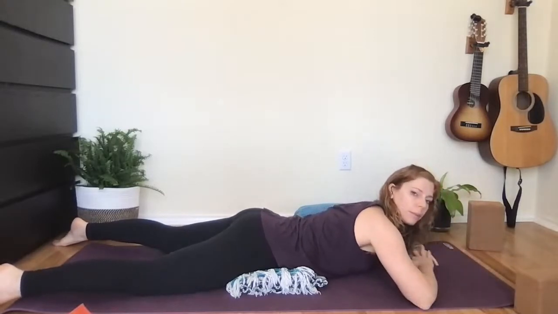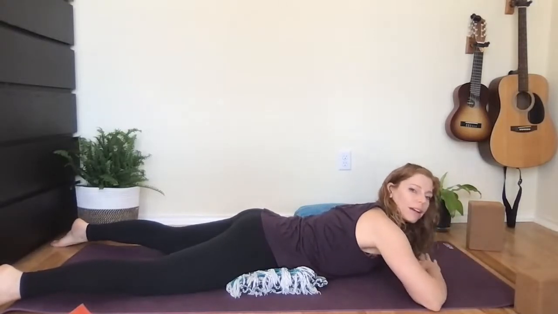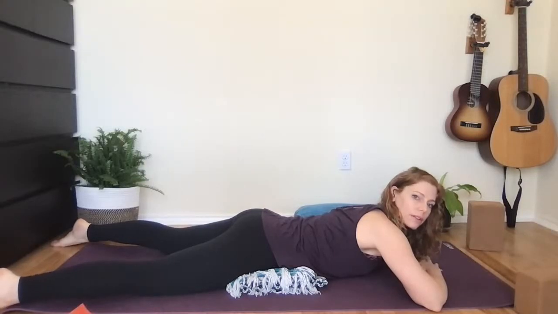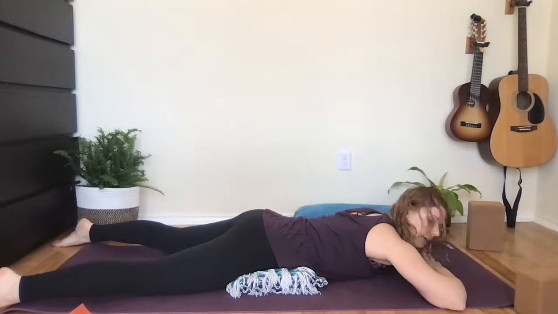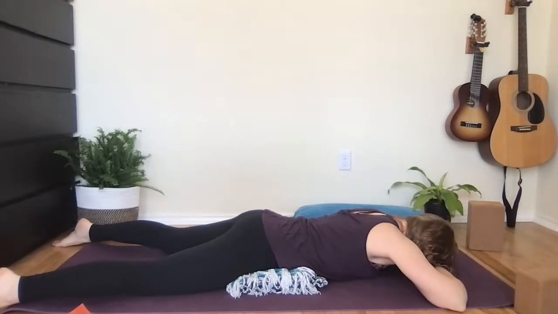Cross your hands at the top of the mat. Rest your forehead on the back of your hands for a prone shavasana. Fully relax down from the head to the toes. Take 3 long breaths.